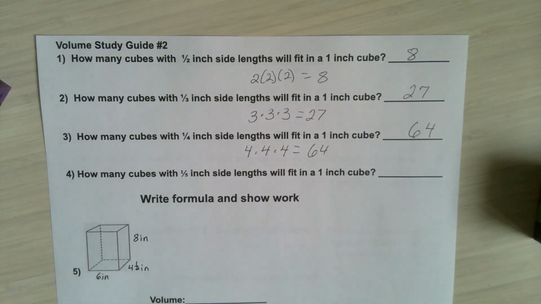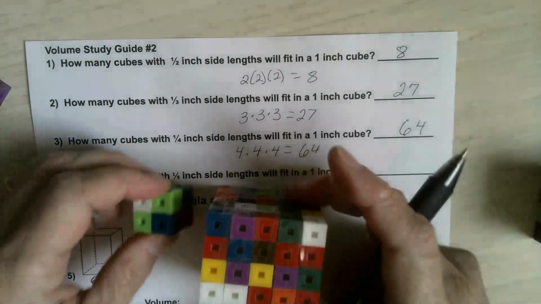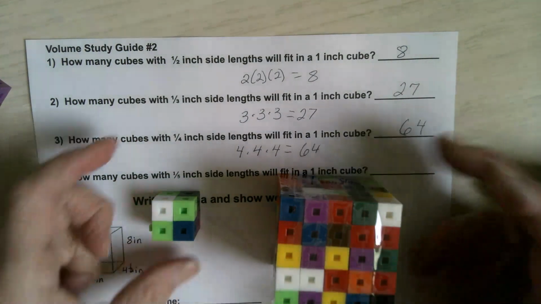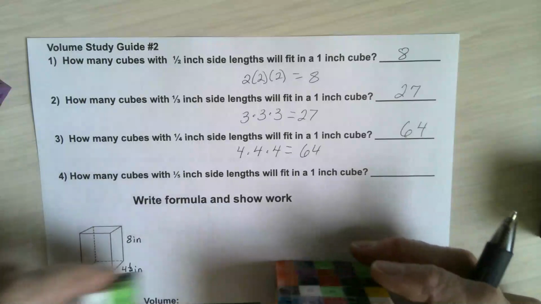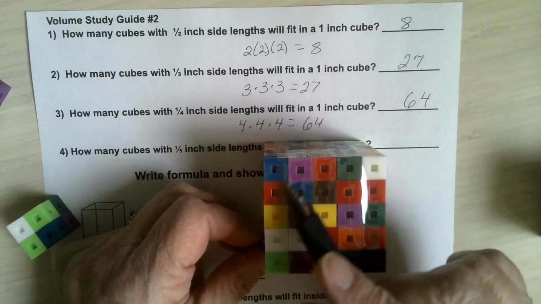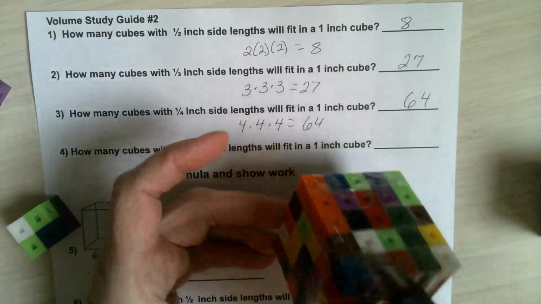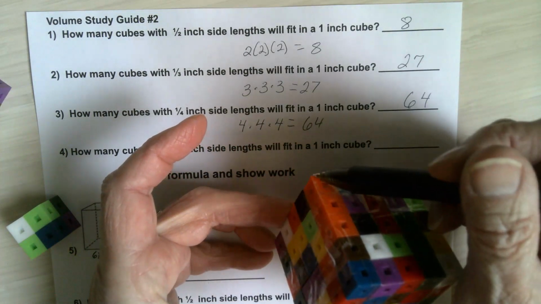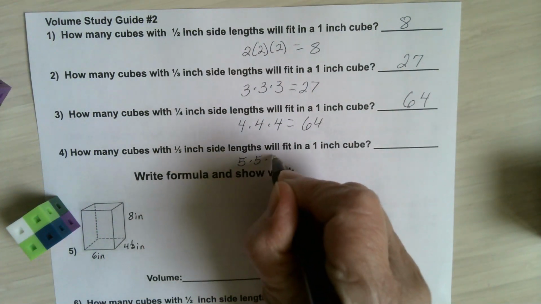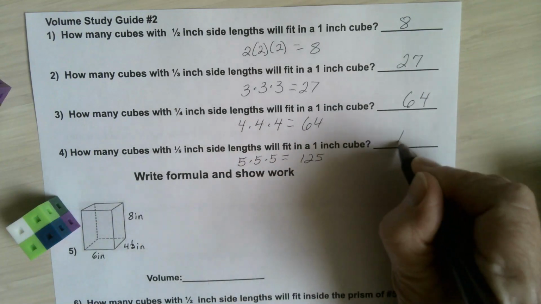Then we did 1/5. Pretend this is an inch. I know, these are supposed to be the same size, but I didn't have 1/5 inch blocks. I only had this size, so we just pretend that this is the same size as that. How many are in the base of my 5 by 5? 25. How many rows of 25 do you have? 1, 2, 3, 4, 5. So you're going to have 5 times 5 is 25 times 5 equals 125.